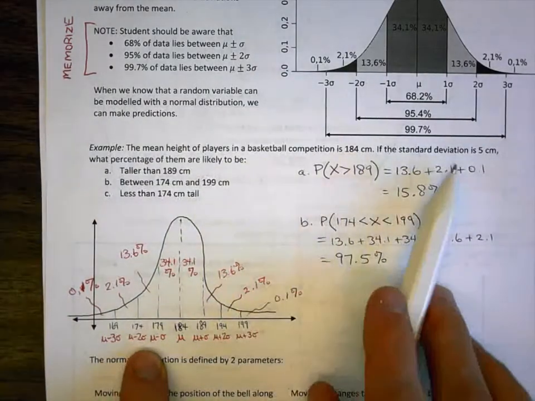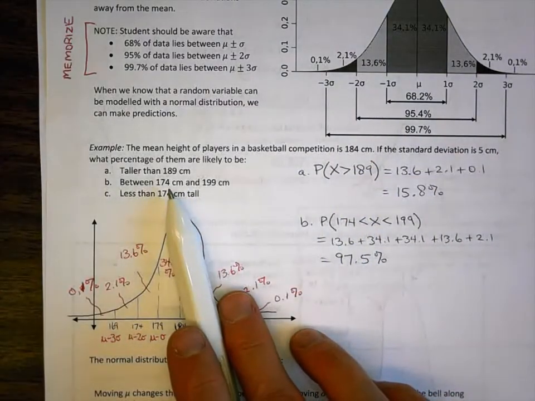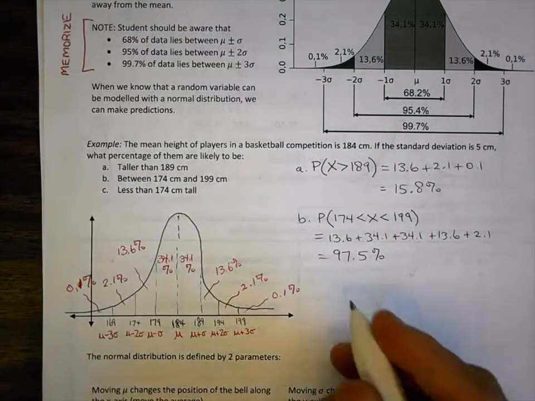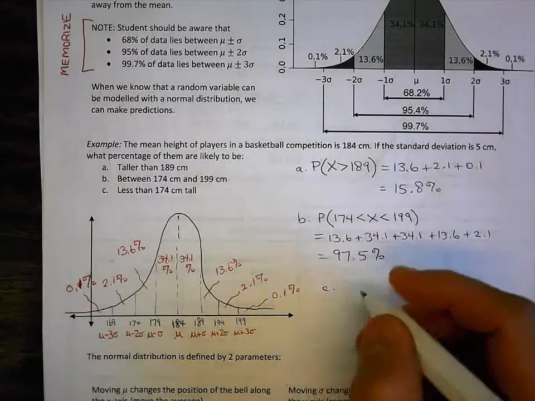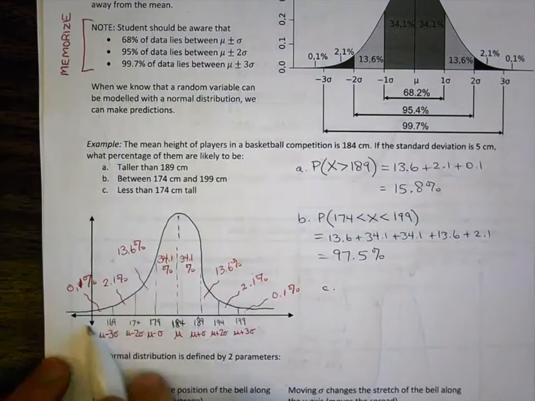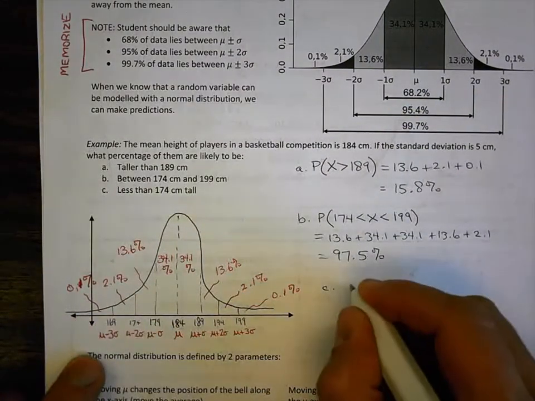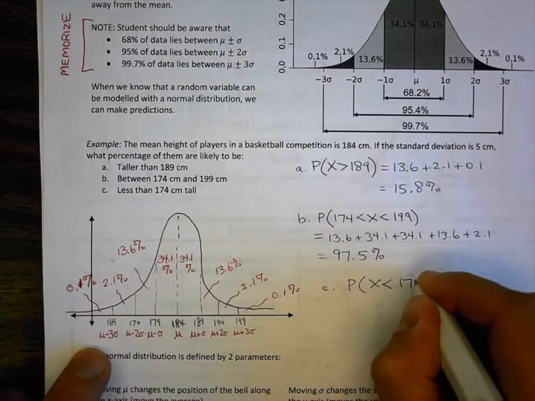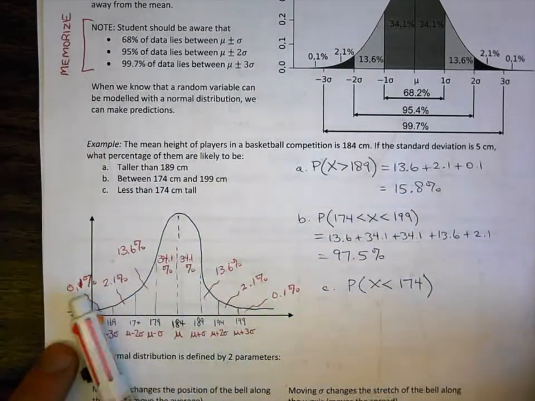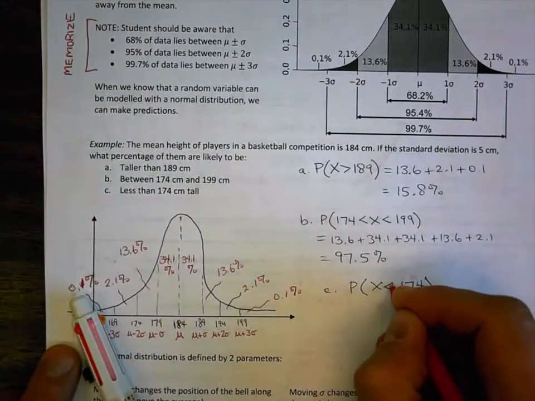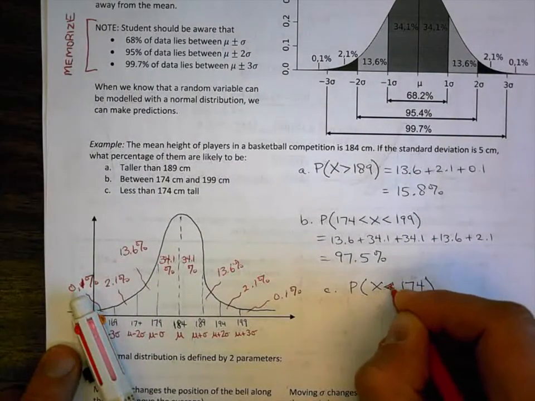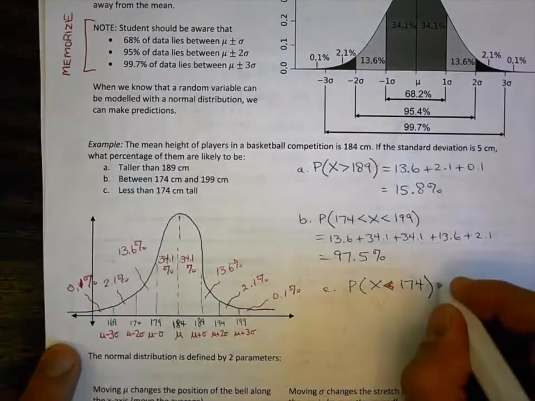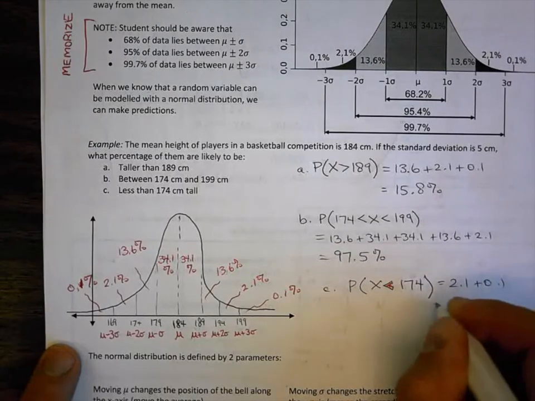If the average is 184, the probability that you're going to be between 174 and 199, that's most of my players. Part C, what is the probability that somebody is less than 174? Well, that's these people over here. They're less than 174. The probability that X is smaller than 174. You do have to be good with your greater than or less than symbols in this section, right? If you remember this, the teeth would rather eat 174, so X is smaller than 174. This is going to be 2.1 plus 0.1, that's 2.2%.